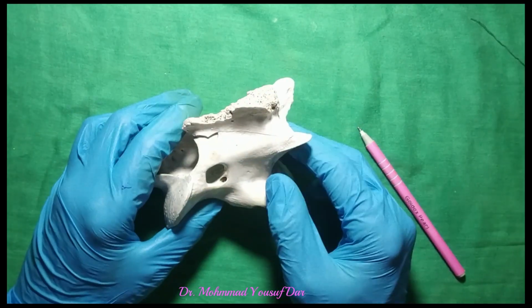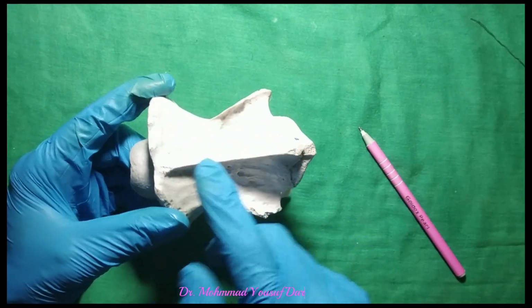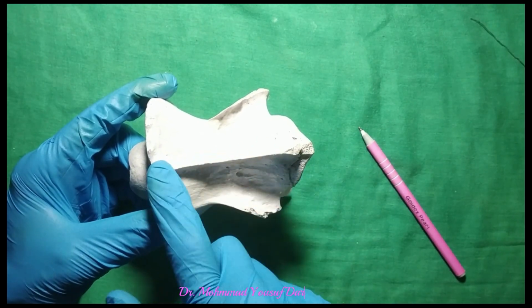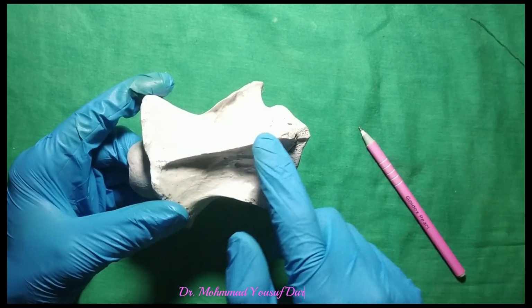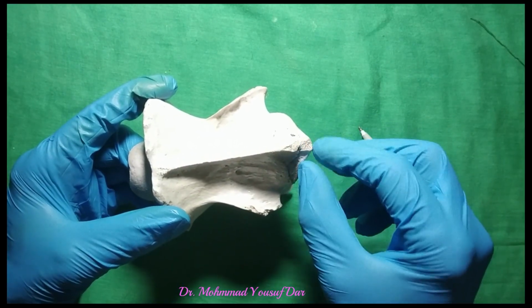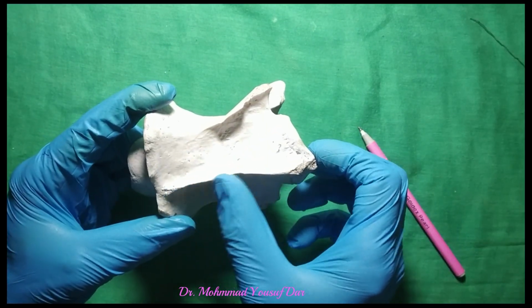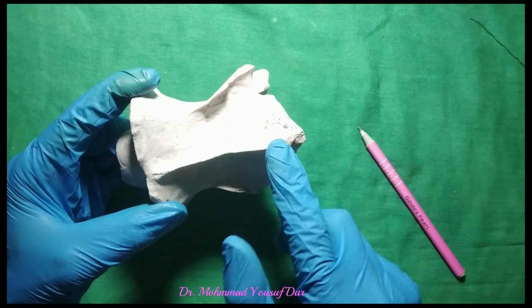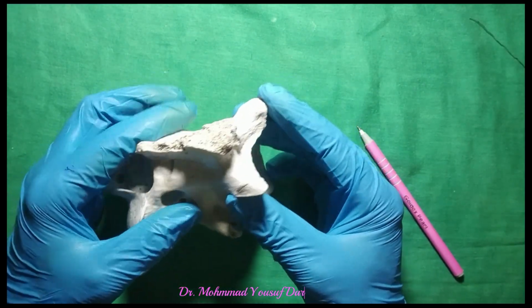Now coming to the infrasupinous process. This infrasupinous process is in the form of a ridge and it terminates in a tubercle. So this is the infrasupinous process, and this is the suprasupinous process.